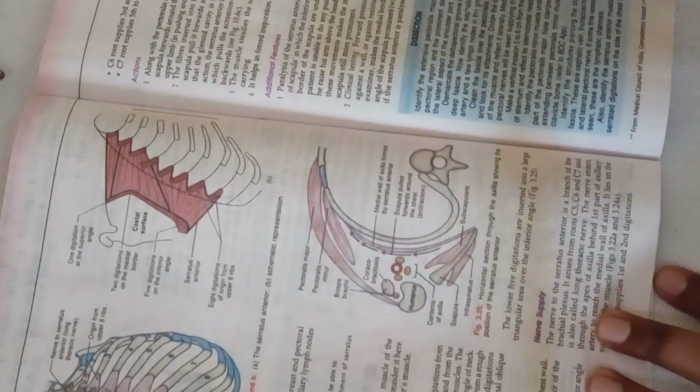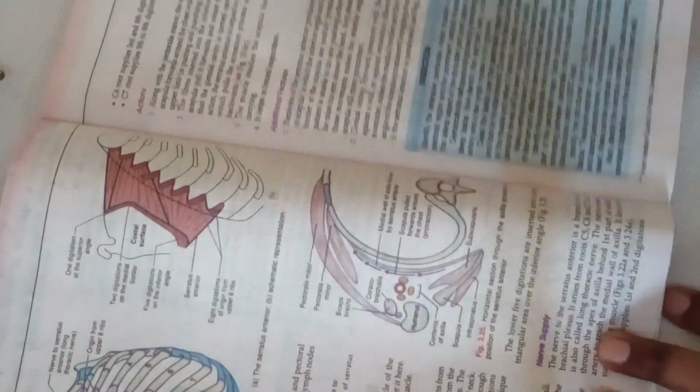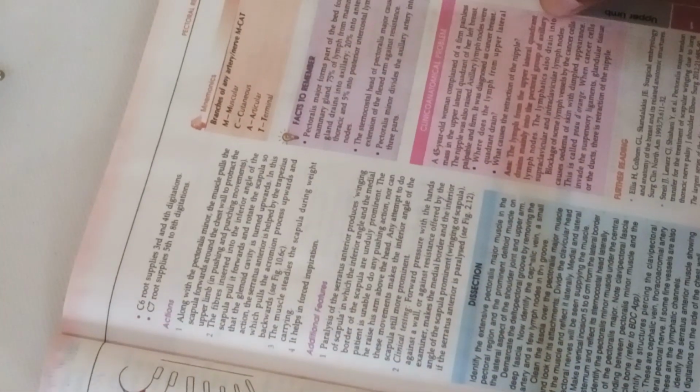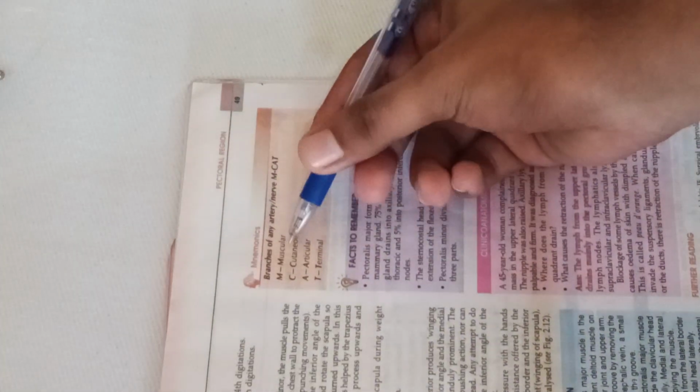Next we go to this page, serratus anterior organization. No, you don't have to do anything from here. Just skip it. Next is this also, you skip it, but you do the branches of any artery or nerve. Okay, no, skip it. This is important for MCQs. Just give it a read for MCQs. Next we go to other things. This was your pectoral region, and I will share other stuff with you in the group.